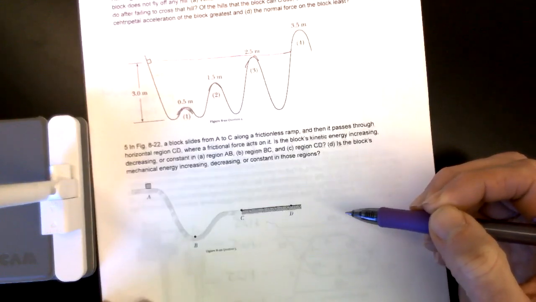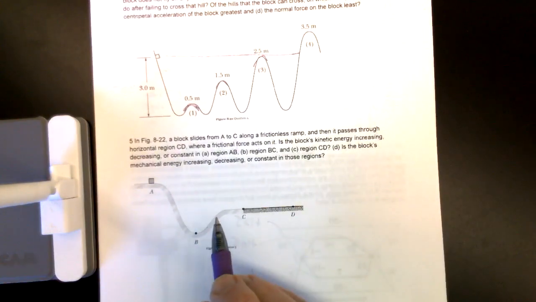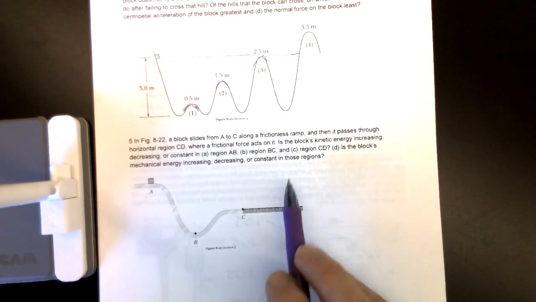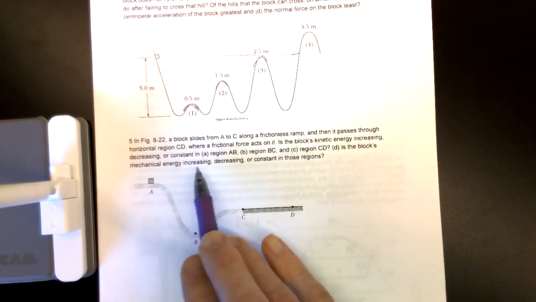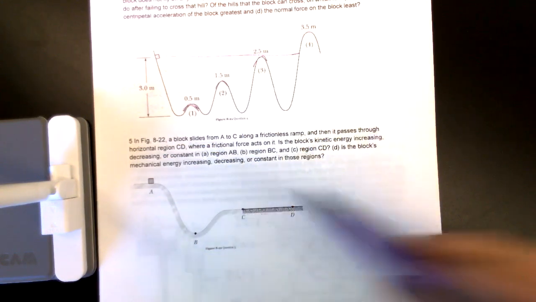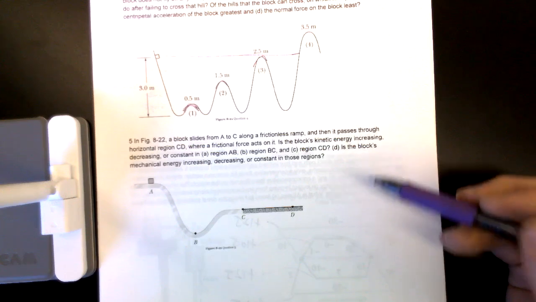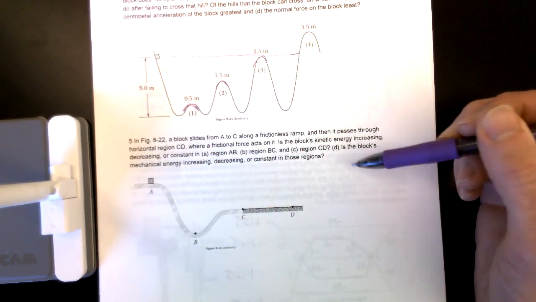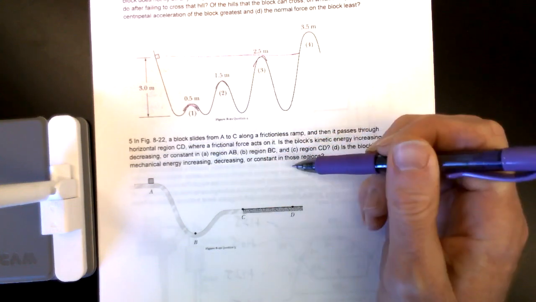Okay, in this one here, we slide from A to C along a frictionless ramp, and then it passes through a horizontal region where friction force acts on it. Is the block's kinetic energy increasing, decreasing, or constant? I think you can use your intuition here to tell if the kinetic energy is increasing, decreasing, or constant. Is the block's mechanical energy increasing, decreasing, or constant?